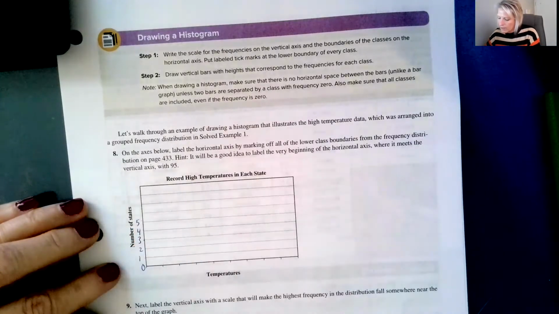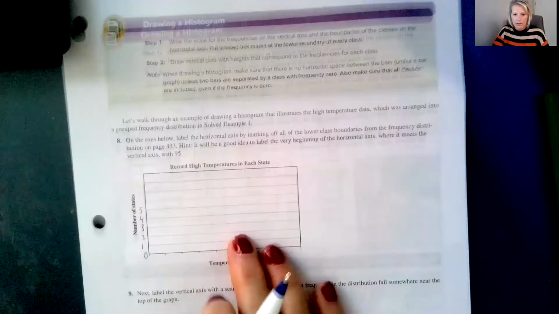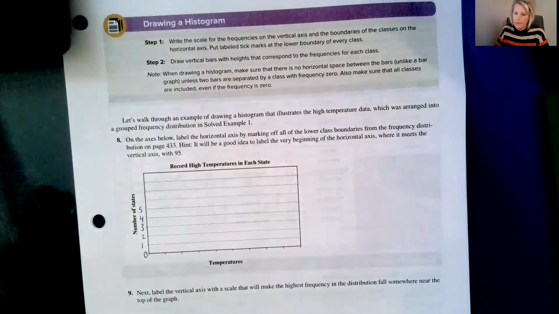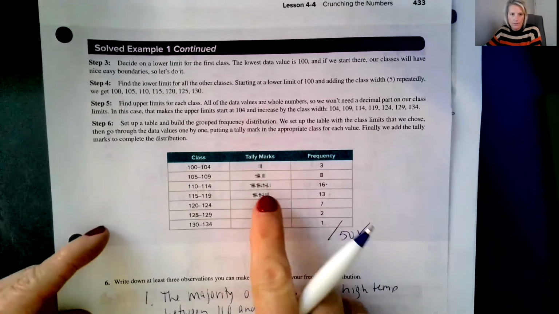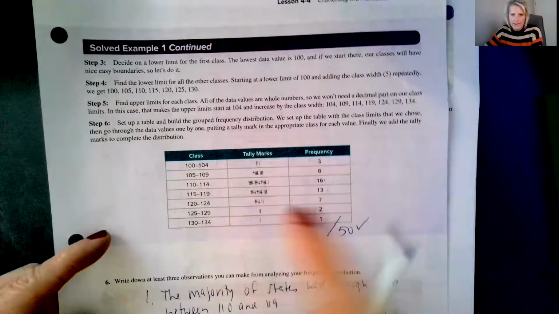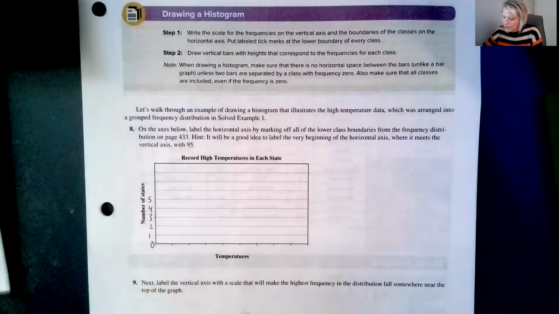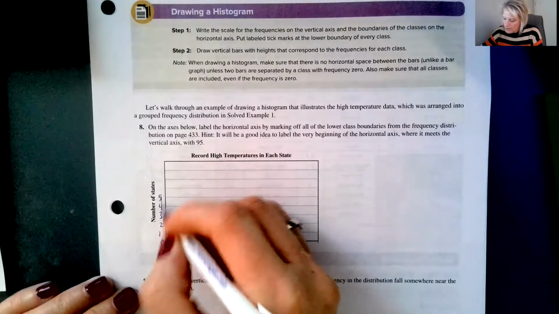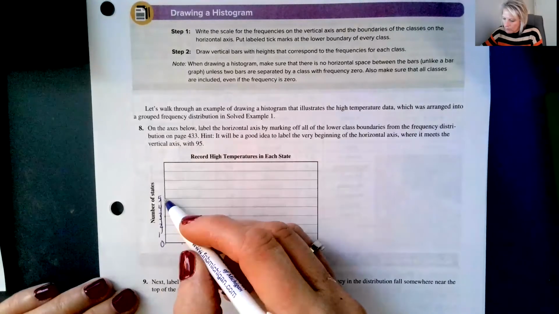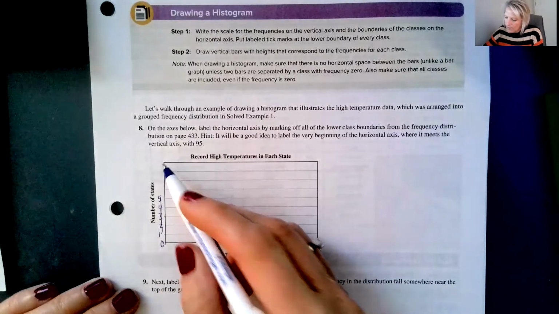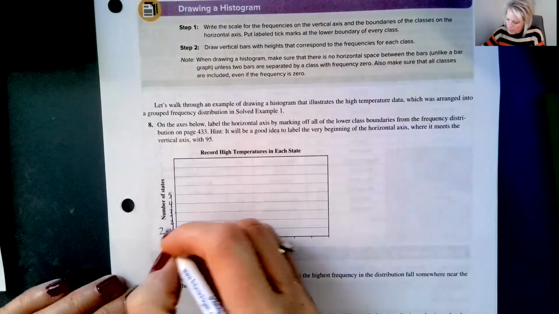Oh, this is back from our state data. I forgot about that. So we're using our state data that we did in the solved example. So the highest we have is 16. So I'm going to have to change this up. So I think I might go by twos. 2, 4, 6, 8, 10, 12, 14, 16, 18. I'm going to do that.